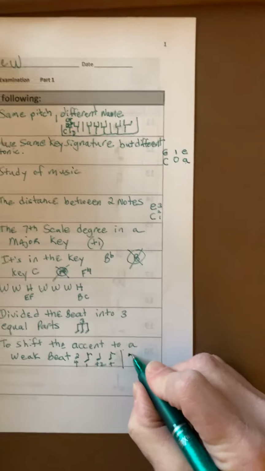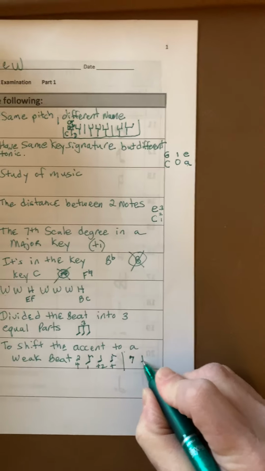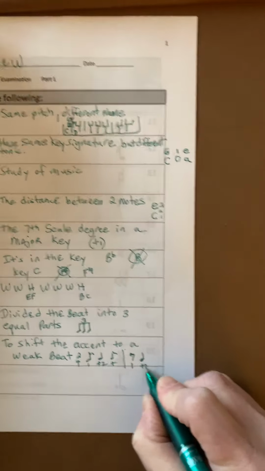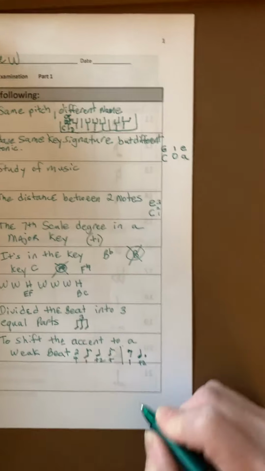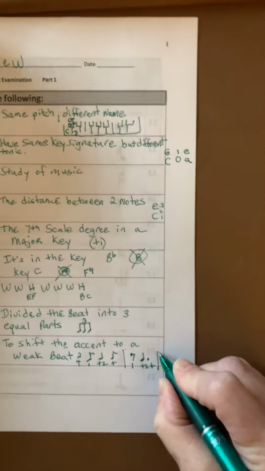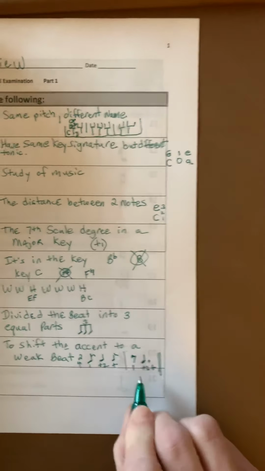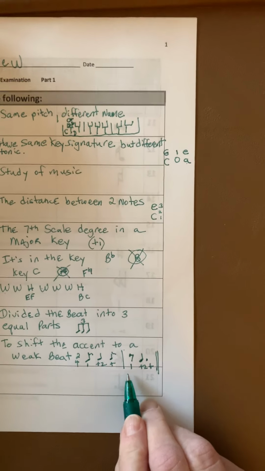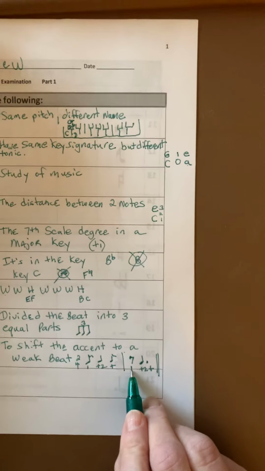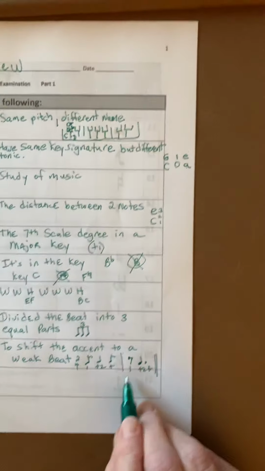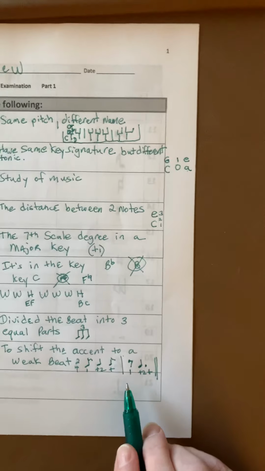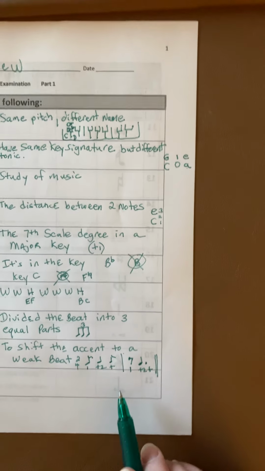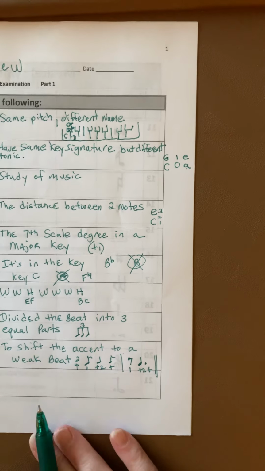You can put in an 8th rest. And then, so this would be still 1 and 2. And I could put a dot here, and. It's still starting on the upbeat. So it's shifting that accent from the strong beat, which is always beat 1, the strongest beat is always beat 1, no matter what meter you're in. If you put a rest on beat 1, you're guaranteed to make syncopation.